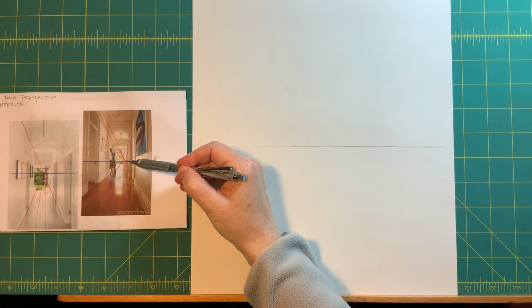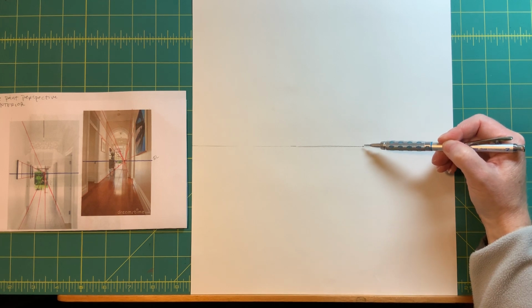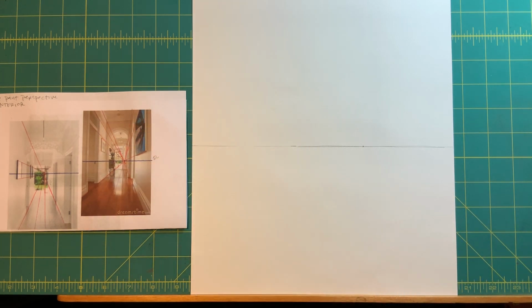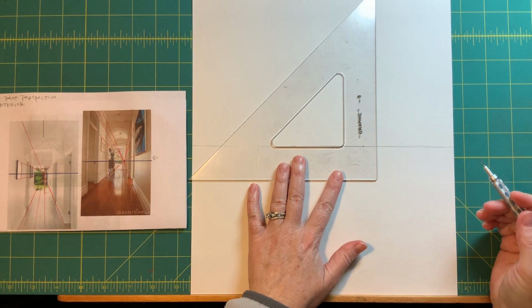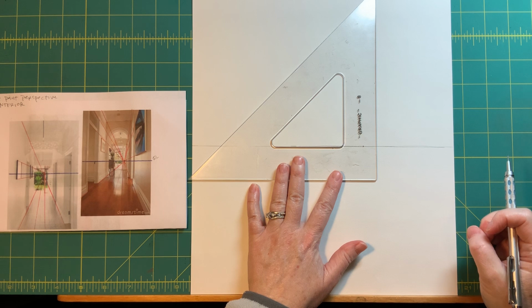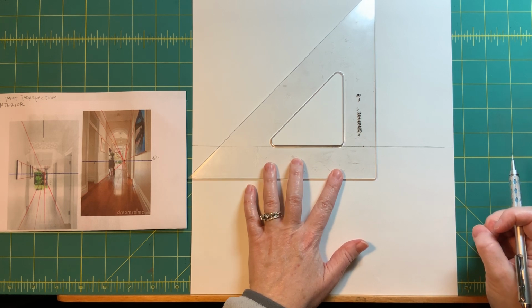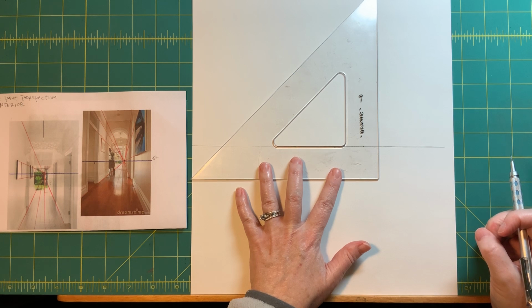So now let's get that vanishing point in. It's not centered, but it's more to the right. So I'm going to say it's about right there. And now let's get this rectangle in relationship to that. Now the smaller you make that wall that you're facing, or your back wall, the deeper your space is going to be, right?